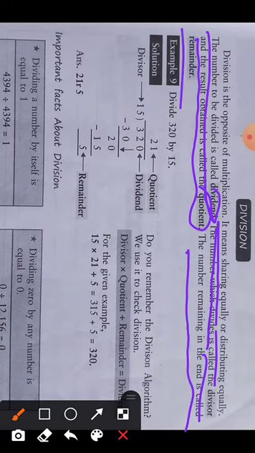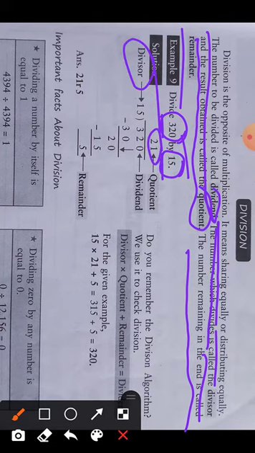So you can see here an example. When you try to divide 320 by 15, here 320 is the dividend and 15 is the divisor, and the result that we will obtain after dividing is known as the quotient, and what is left at the end is known as the remainder. There are some important facts that we need to know about division.